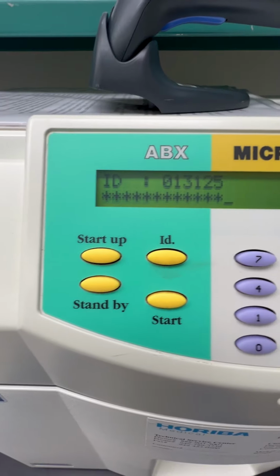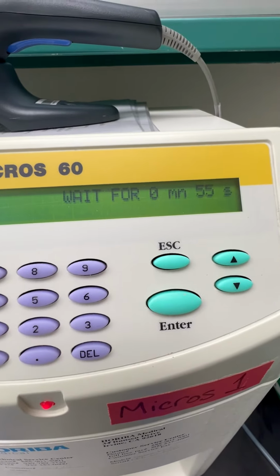So you see that the sampling bar retracted back into the instrument, and the analysis has begun.